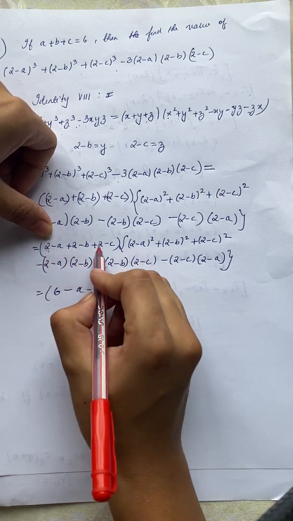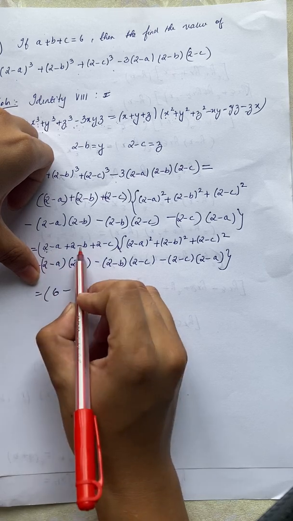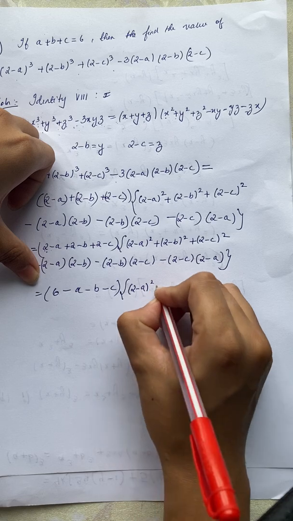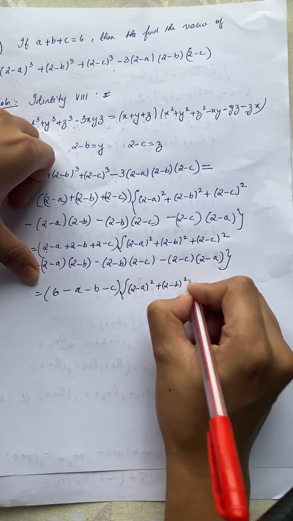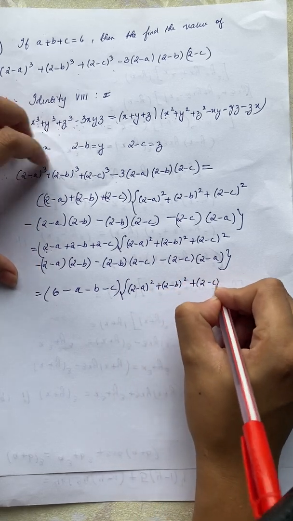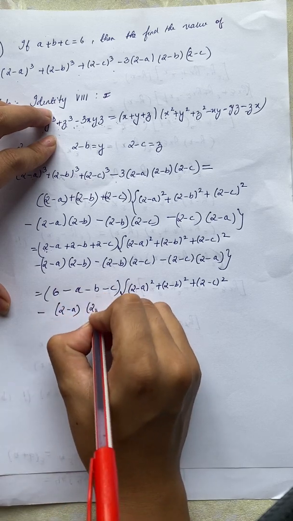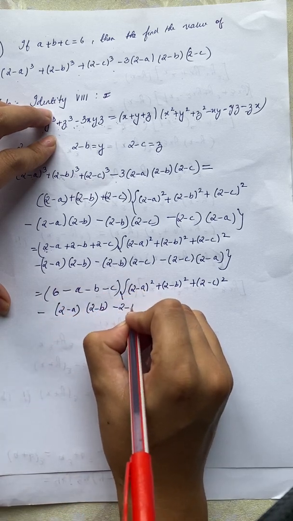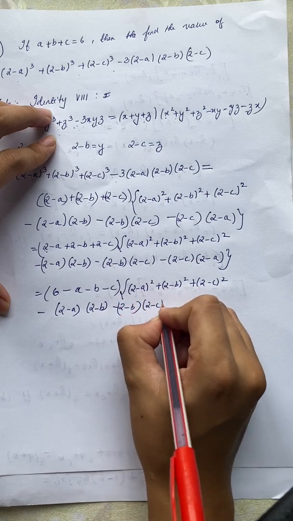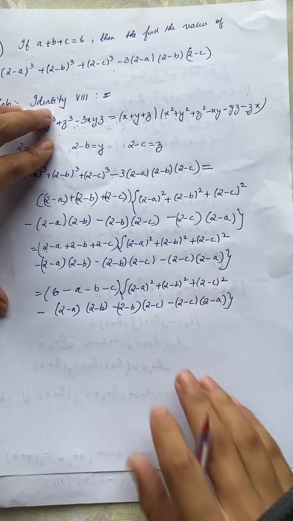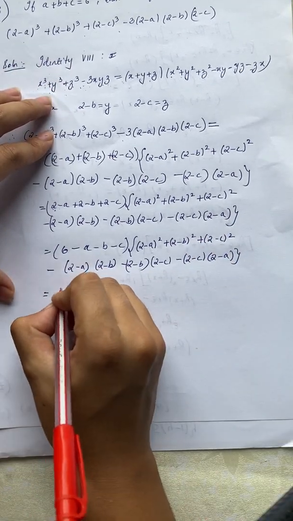2 plus 2 plus 2, I've written here 6, minus a minus b minus c remains. Then I'm left with (2 minus a) square plus (2 minus b) square plus (2 minus c) square. Okay, one line only. All of this: (2 minus a)(2 minus b), minus (2 minus b)(2 minus c), minus (2 minus c)(2 minus a). All right, now you look at this 6.